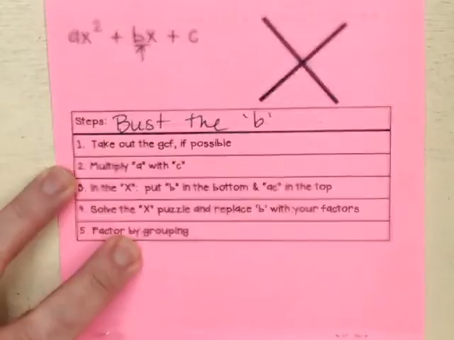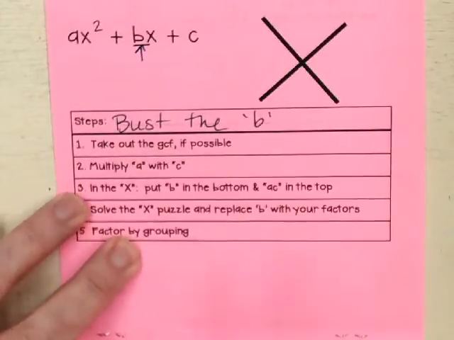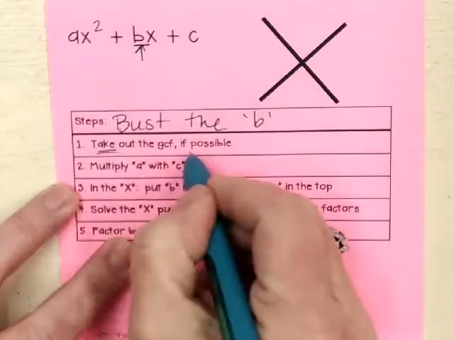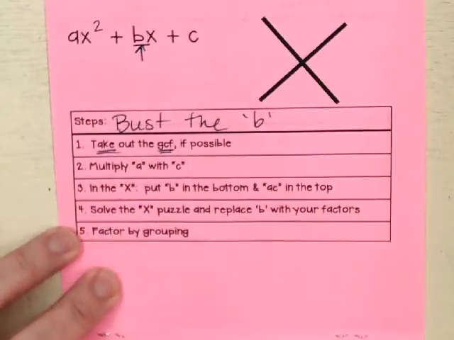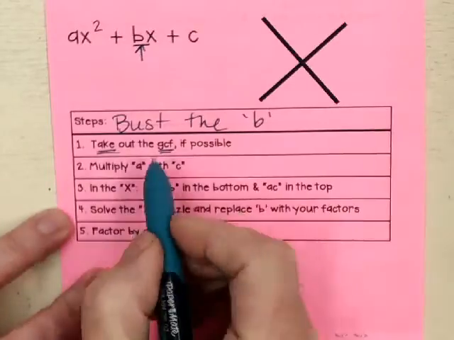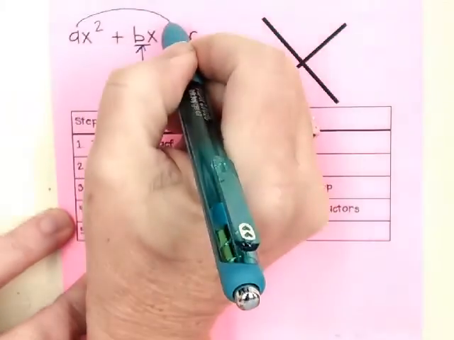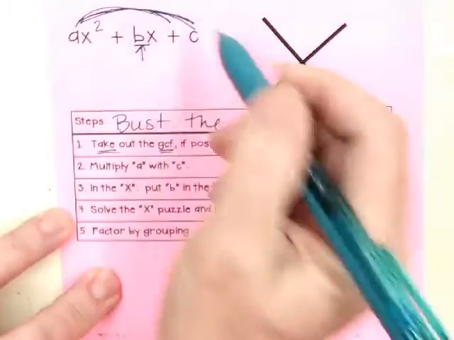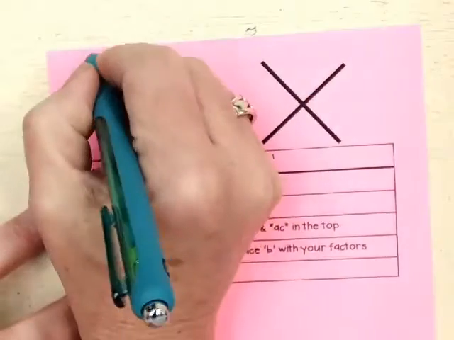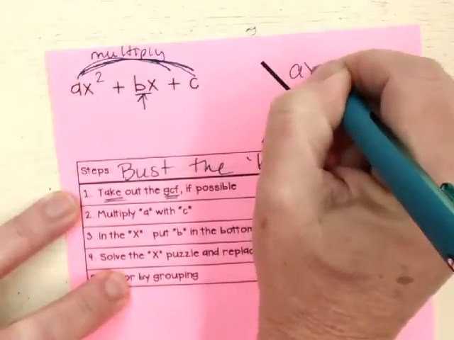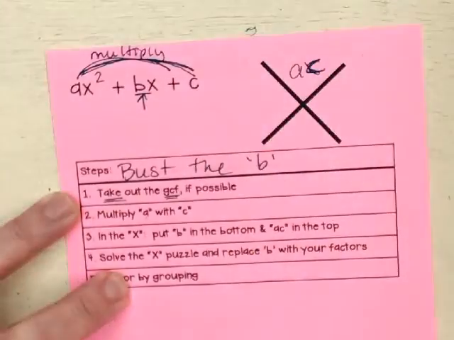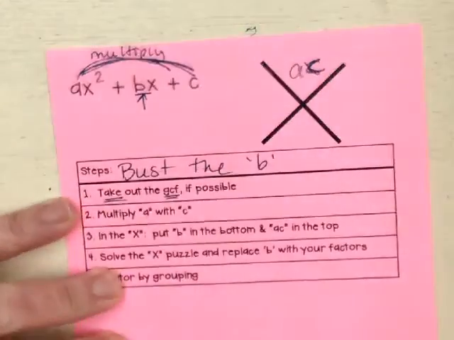And so, first thing you're going to do, always, if you have a greatest common factor, you're going to take it out. And then here's where this is very similar to my regular trinomial, x squared plus bx plus c. You're going to multiply these two things together, the a and the c. You're going to multiply. And that's going to go right here. I'm sorry, I almost read an X. That's going to go right here in your X.